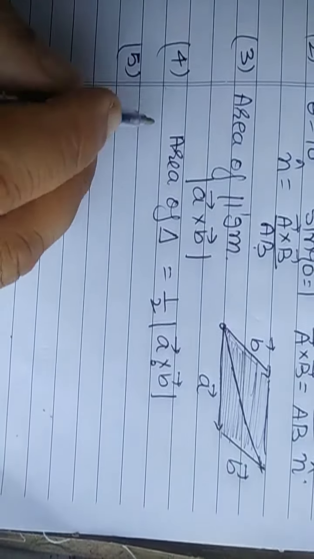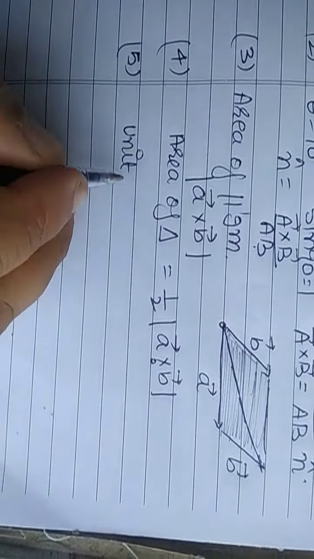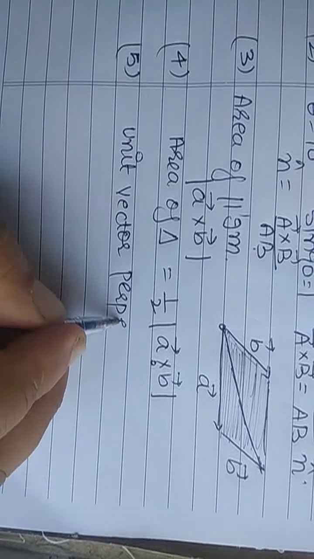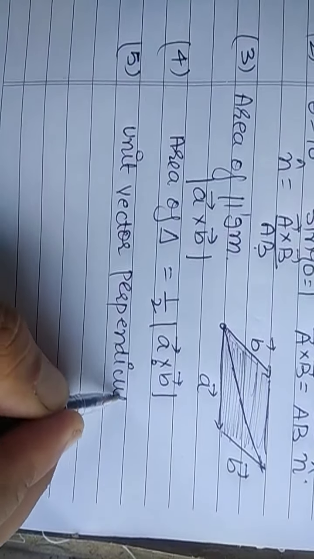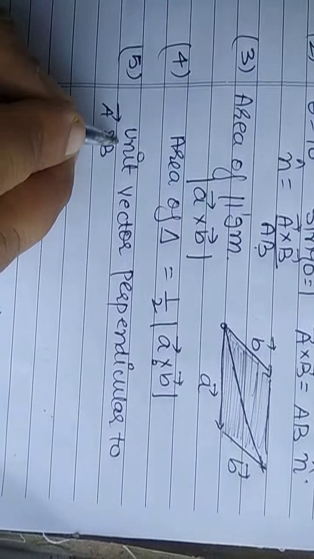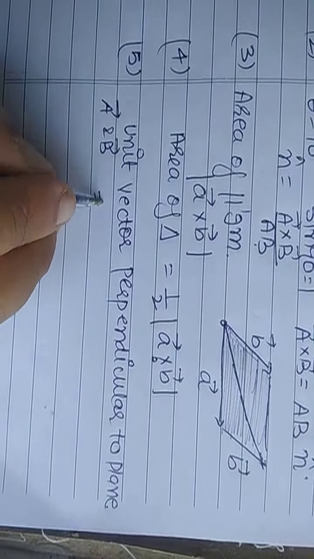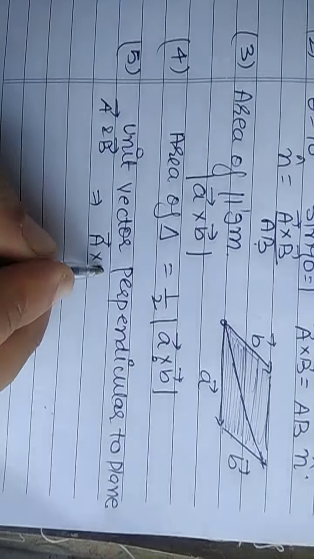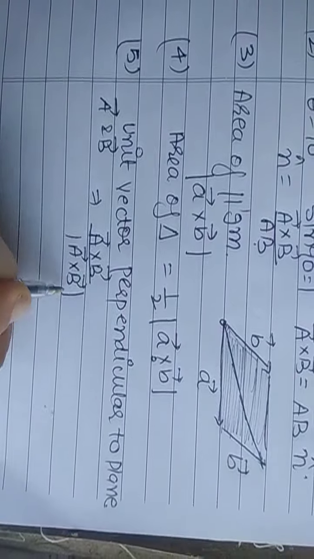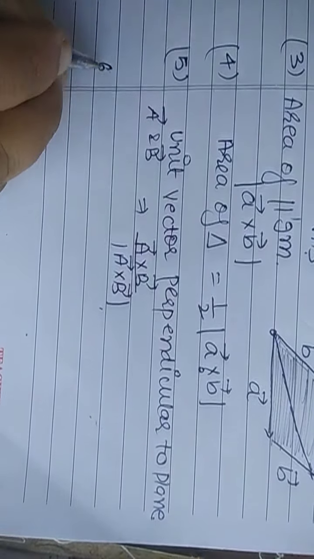Next point you have to remember that if you want to write the unit vector perpendicular to A vector and B vector, perpendicular to the plane containing A vector and B vector, it will be, so we already did the definition of unit vector, vector divided by its magnitude. So these are some of the formulas that I will use in solving the numericals.